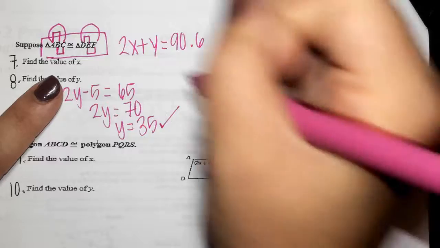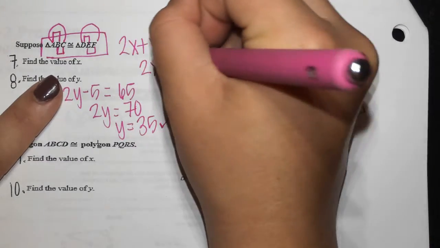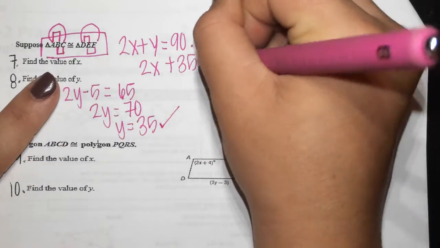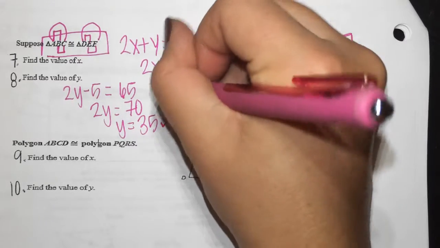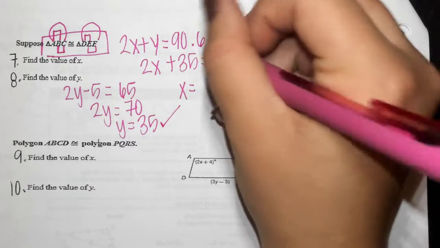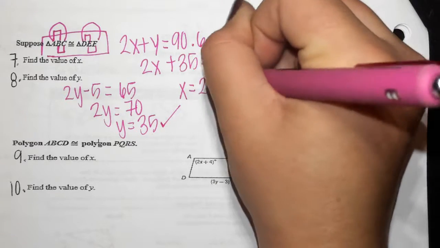Well, what do we need to plug in? 35. So 2X plus 35 equals 90.6. I got X is equal to 27.8.